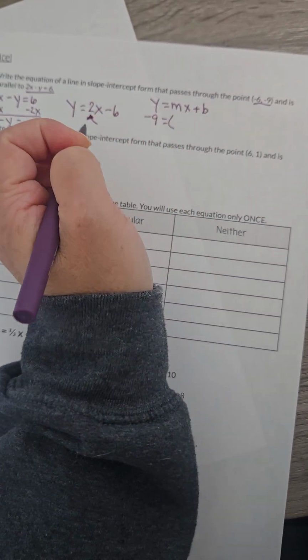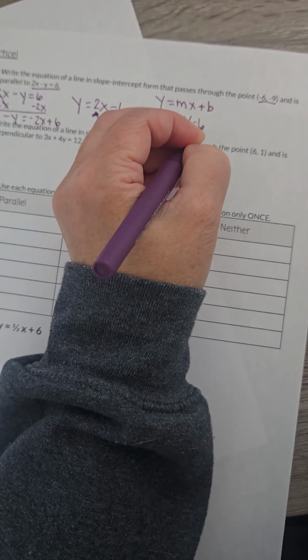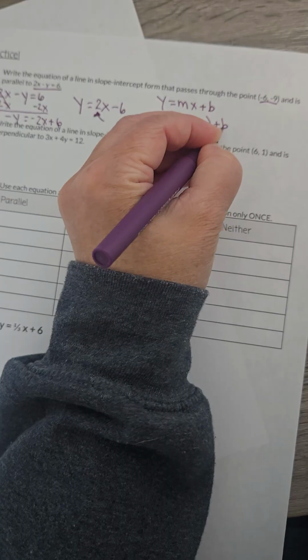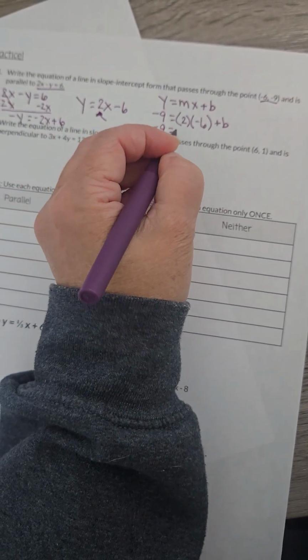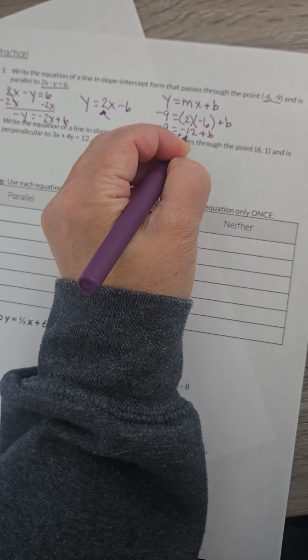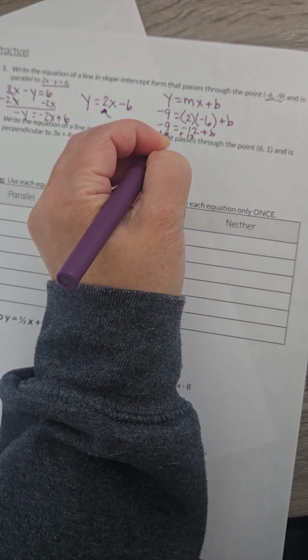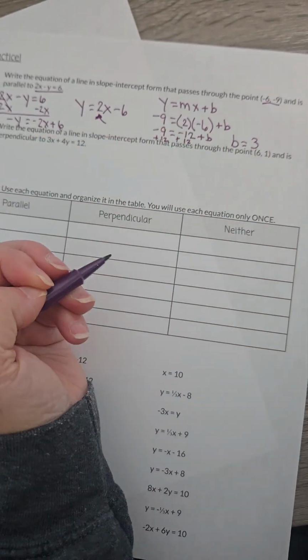You're going to put your slope as 2, your x as -6, and we're looking for the b at this point. So we've got -9 is equal to -12 plus b. You're going to add 12 to both sides. So b at this point is equal to 3.